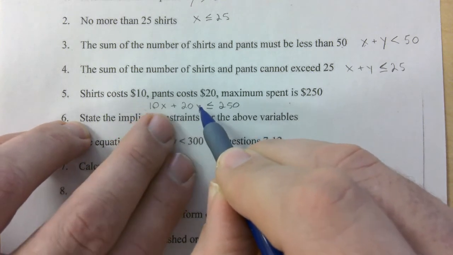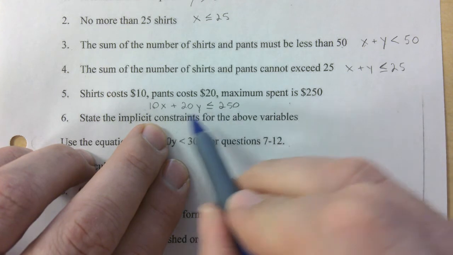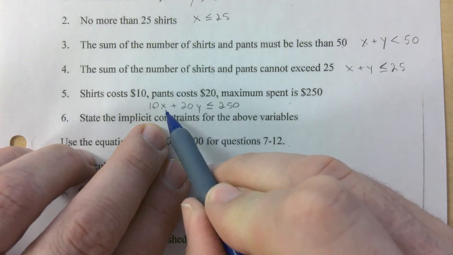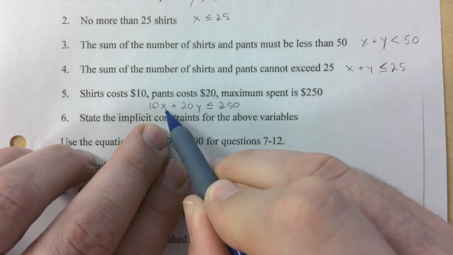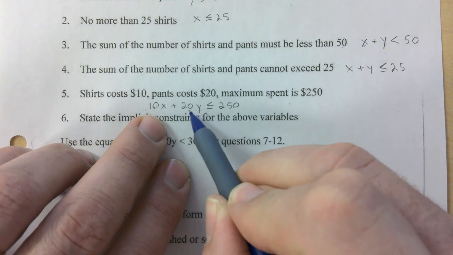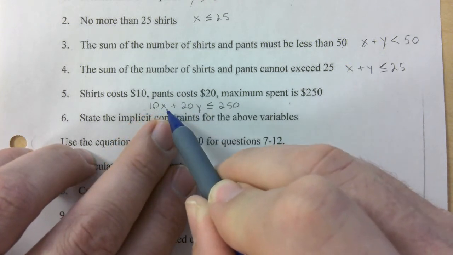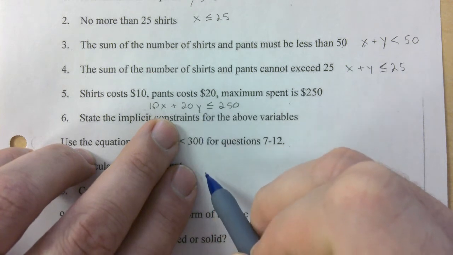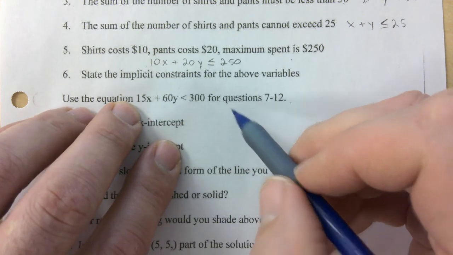So whatever combination of the two has to be less than or equal to 250 bucks, right? You could buy 10 shirts, which puts you at 100 bucks already, and if you bought 5 pants, that'd be another 100, so it'd be 200, and you'd be fine. You could buy 10 and 5, right? There are many combinations of those two.